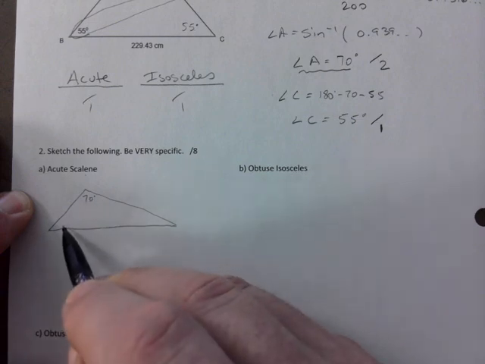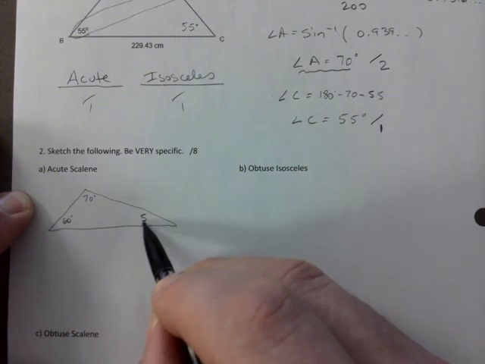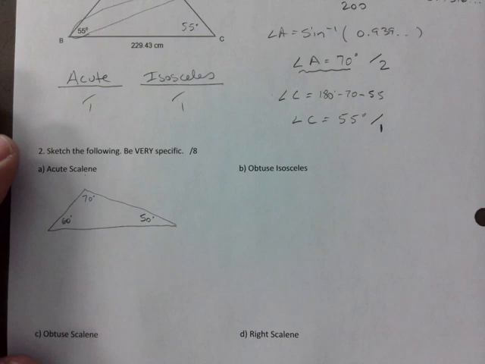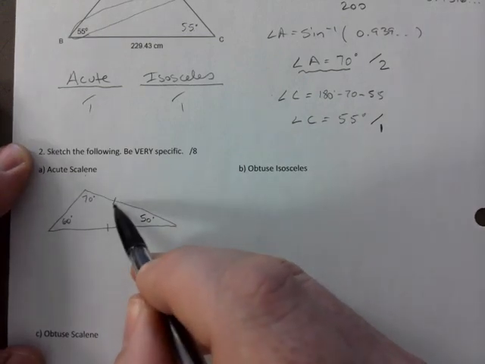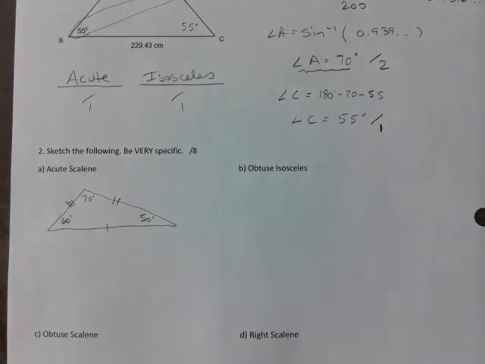And then I'll make this, if this is 60, that's 130. So if that's 50, then we're good. And just to be clear, I'm going to do this. Even though you would be okay with just having 3 different angles, I would be okay with that. But here you're telling me they're all less than 90 and all sides are different.